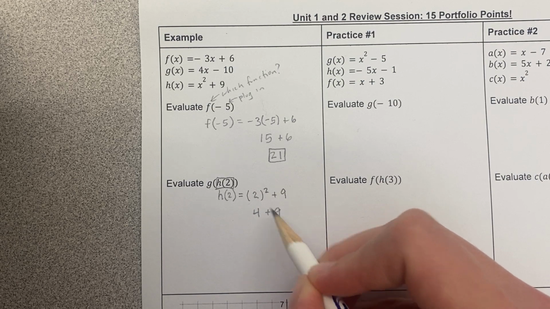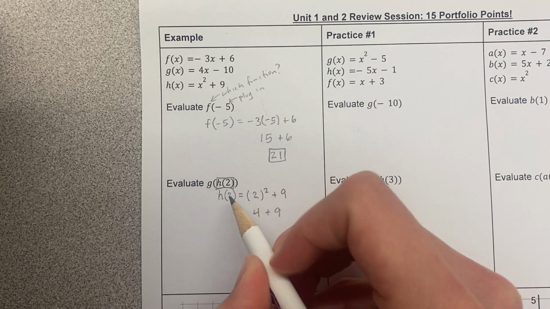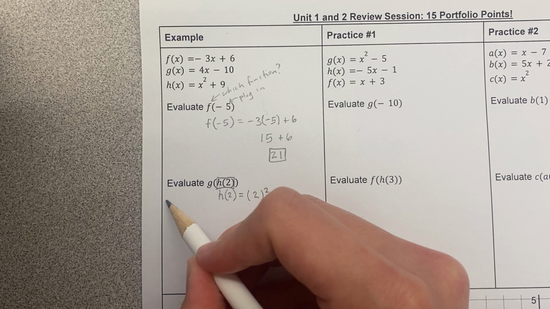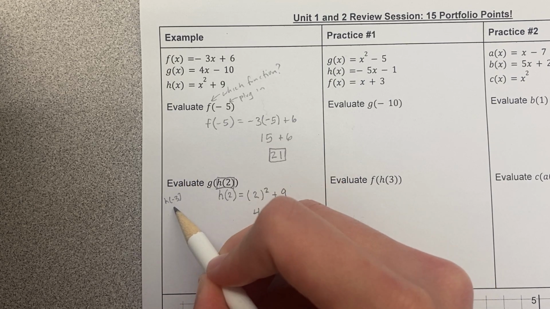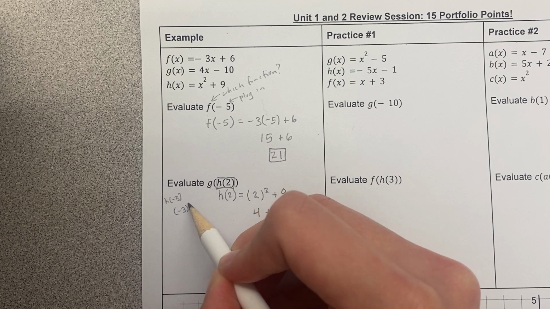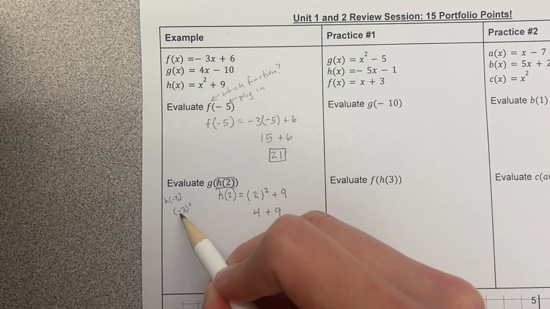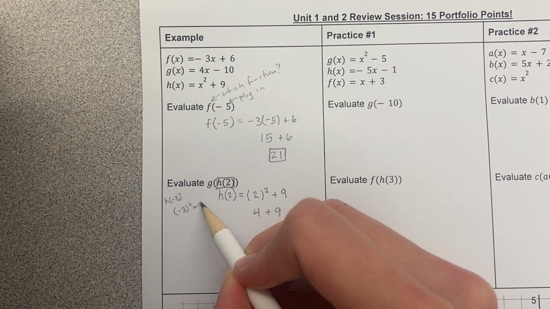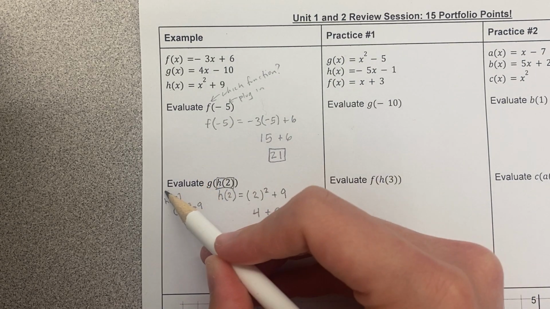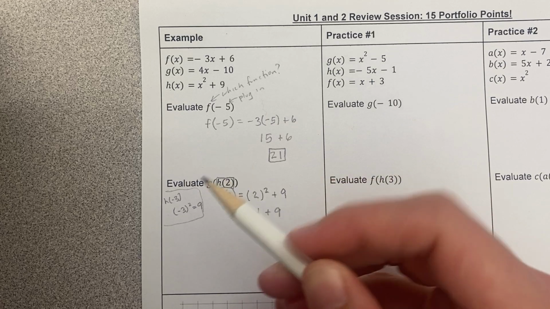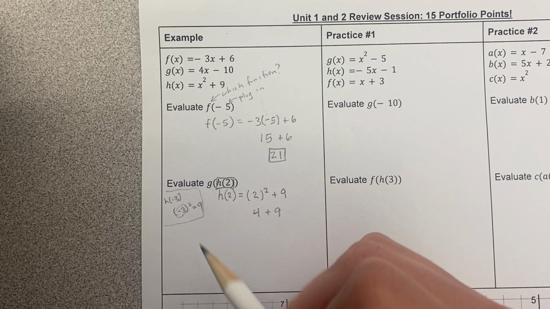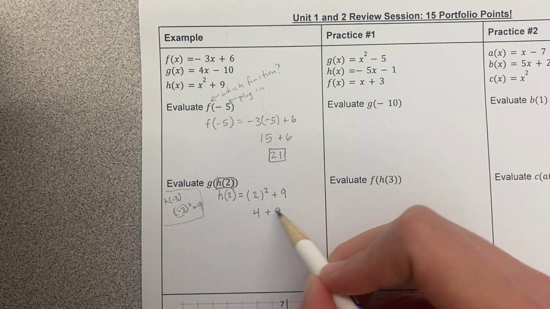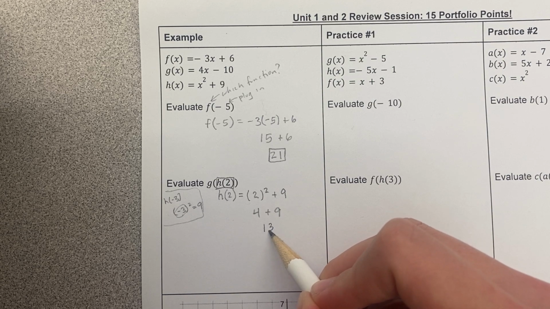Okay, and a quick note about squaring. Let's say, for example, I was plugging in -3. If I was doing -3 squared, what does this equal? This means -3 times -3, that would be +9. So just be mindful of that. It's easy to make mistakes when squaring numbers. Make sure you're multiplying this number by itself, not by 2. It's not -3 times 2, it's -3 times -3, and a negative times a negative is a positive. So just be mindful. 4 plus 9 is 13.